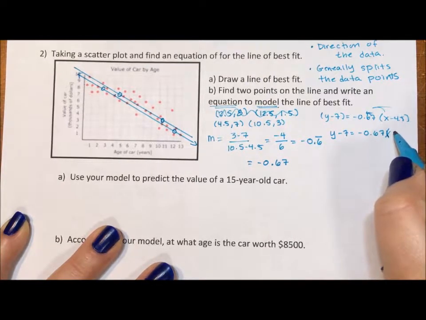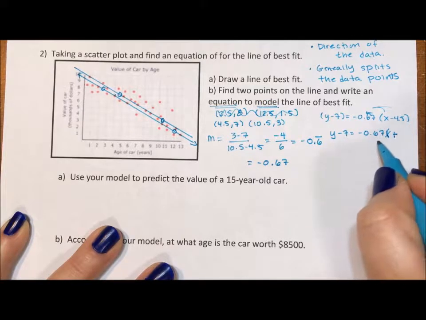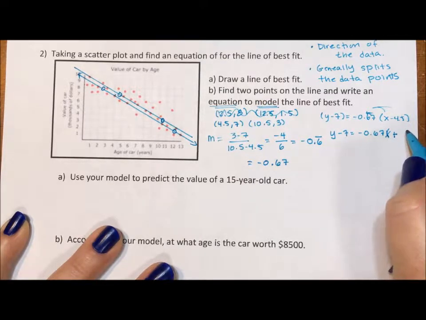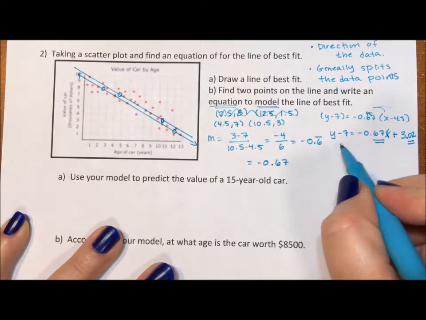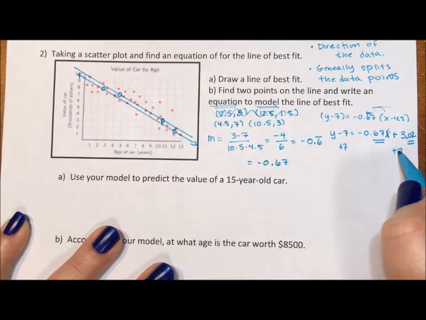X plus, so when I put this in my calculator, I get 3.015. I'm just going to keep it as 3. Simplify this problem a little bit. If I was rounding to 2 decimal places, I probably should say 3.02, because this is 2 decimal places, this is 2 decimal places. That becomes my significant digits. We add the 7 over. I will keep that 02 in there.